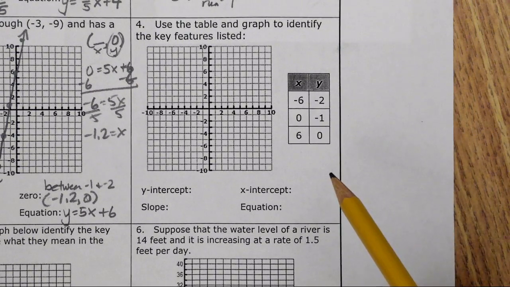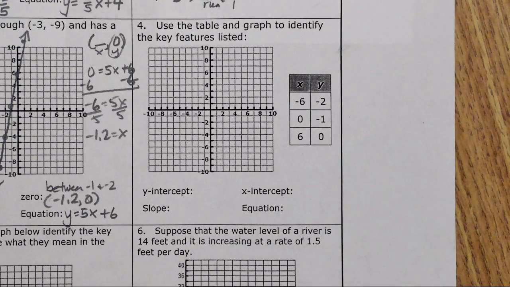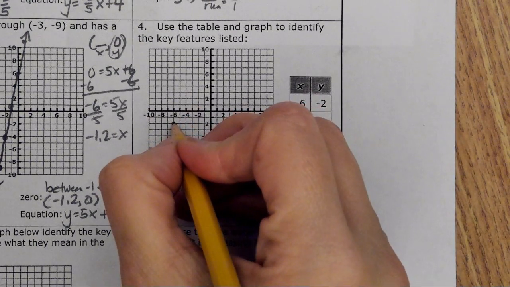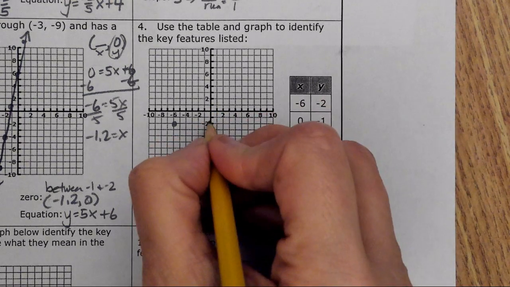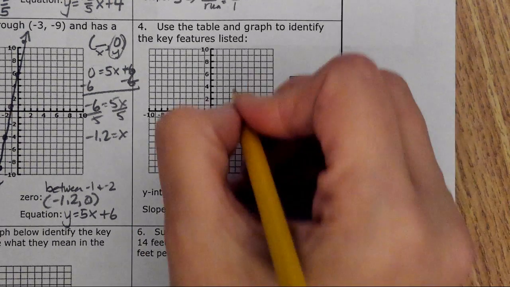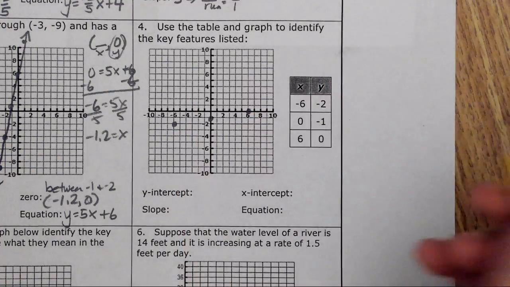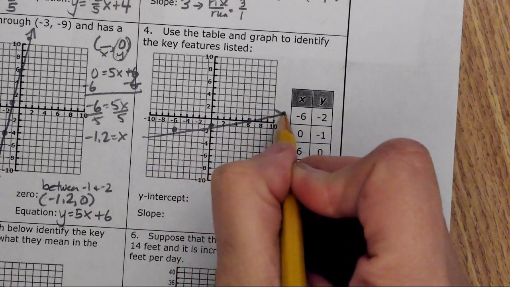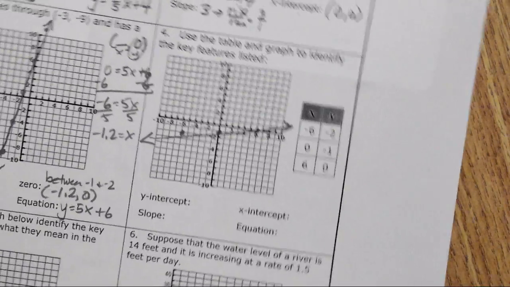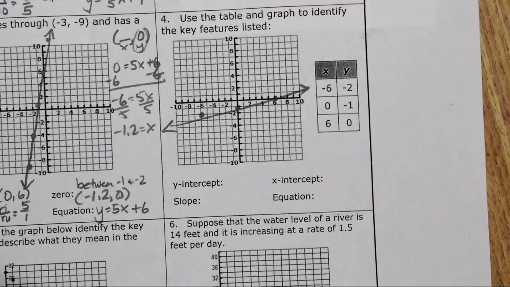If you look at number 4 here, number 4 has 3 points. So they gave me 3 points. I'm going to plot these 3 points: -6, -2, 0, -1, and 6, 0. Okay, again, no situation makes my data continuous. All right, I know that's not the best line, but let's just pretend it is.